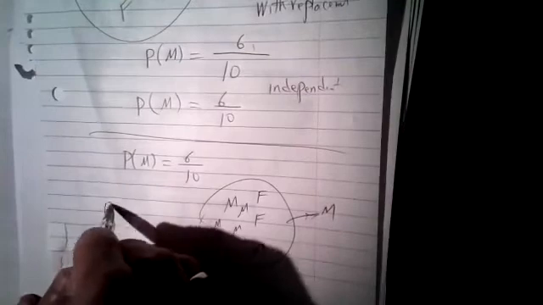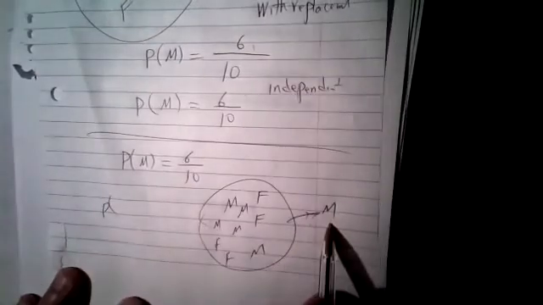But this time I ask a student to stay outside. So in that case, if the male stays outside, then the numbers change. So if I want to call another student to leave the room, what is the probability of male?